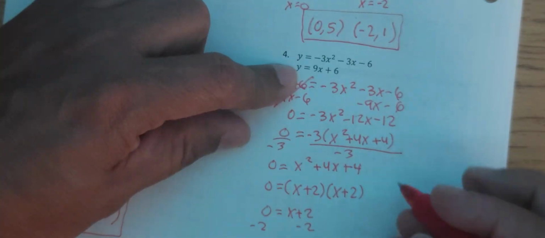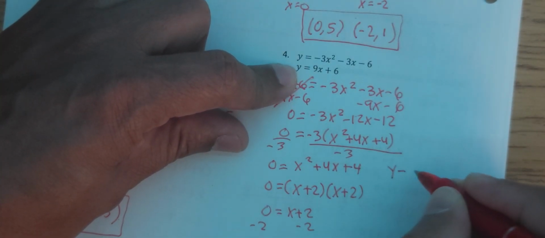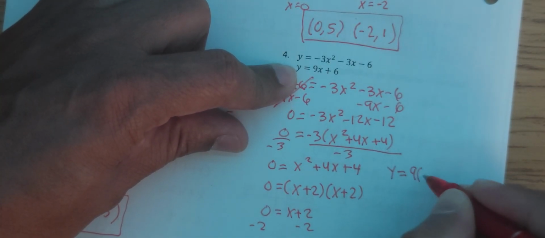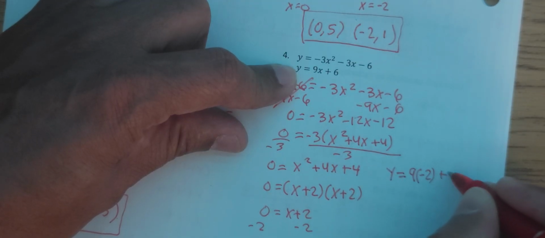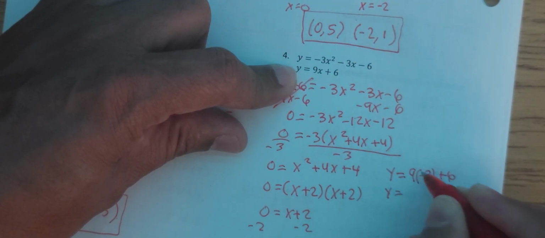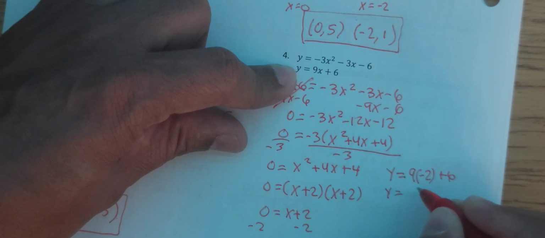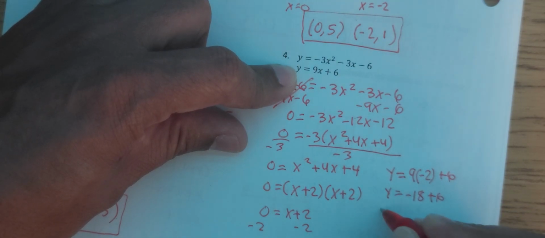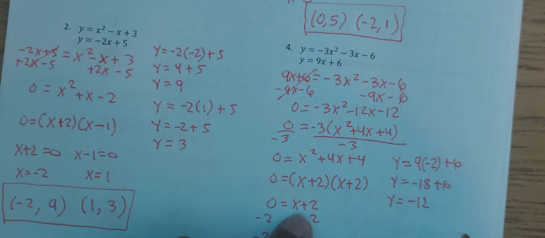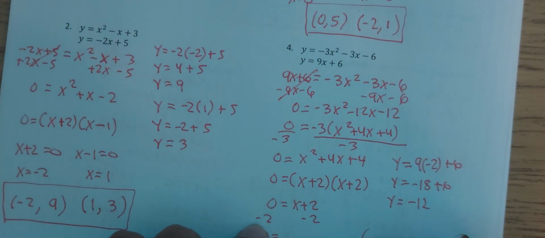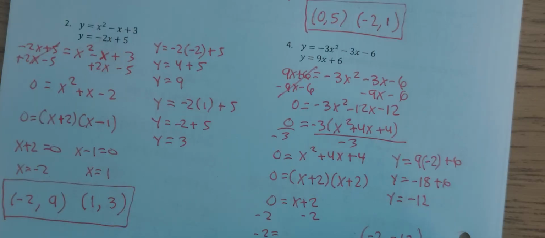So I'm going to go to this equation here and find the y value, or y coordinate. So y equals 9 times negative 2 plus 6. So then 9 times negative 2 is negative 18, and negative 18 plus 6 is negative 12. So then there's only one point of intersection, and that is where x is negative 2 and y is negative 12. Okay, and we are done with this lesson.